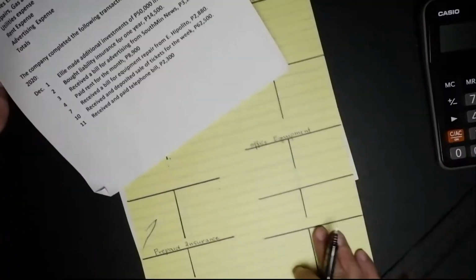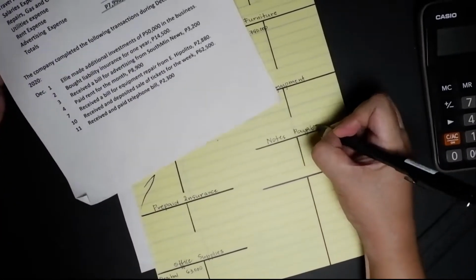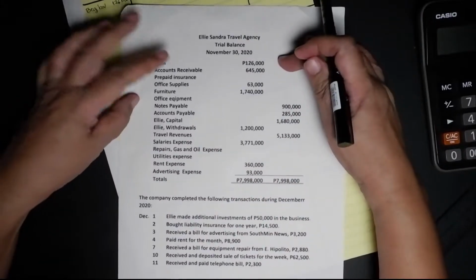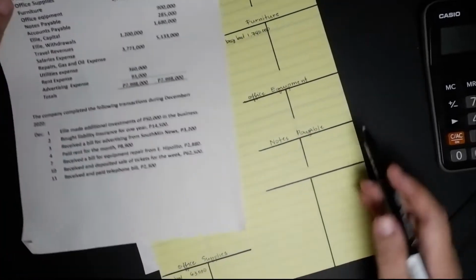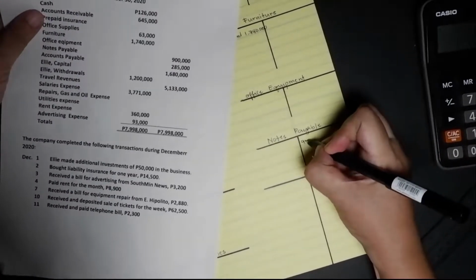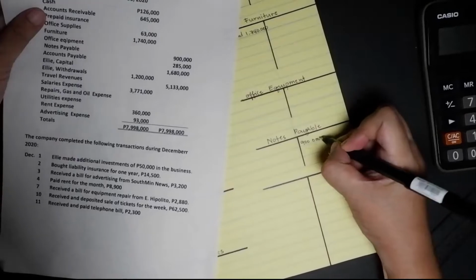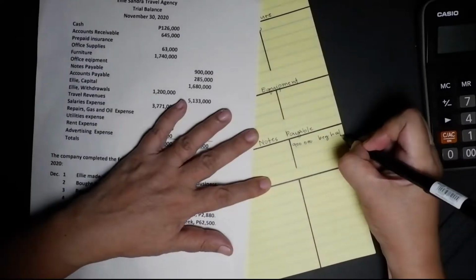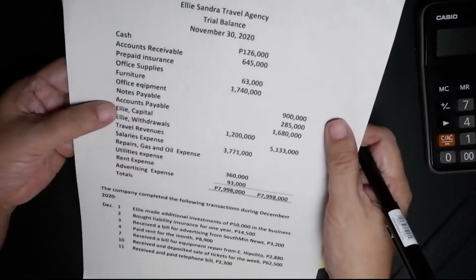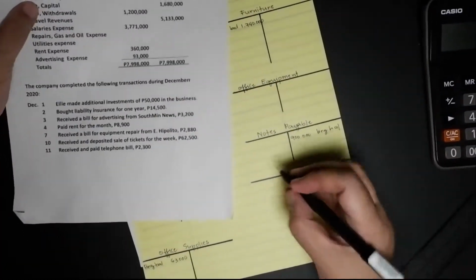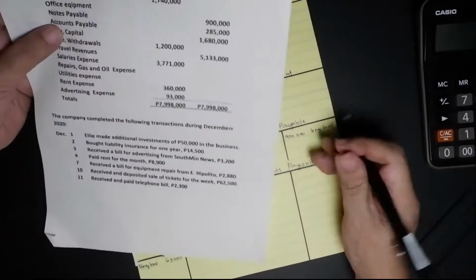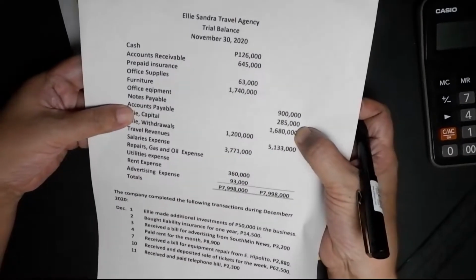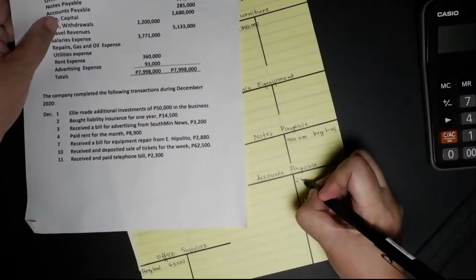Then we have office equipment. There's no amount, so just leave it blank. Then we have notes payable. Notes payable is 900,000. It is credit side already. You have beginning balance 900,000. Then accounts payable, that is 285,000, also on the credit side.